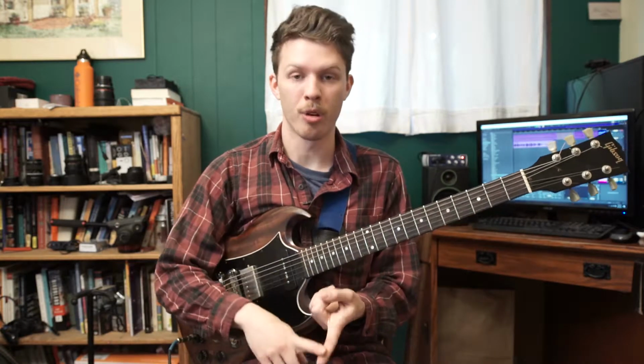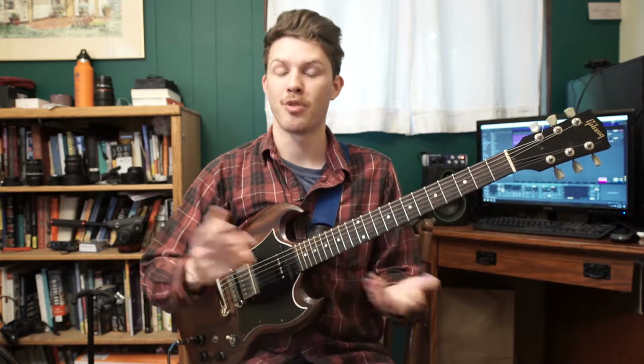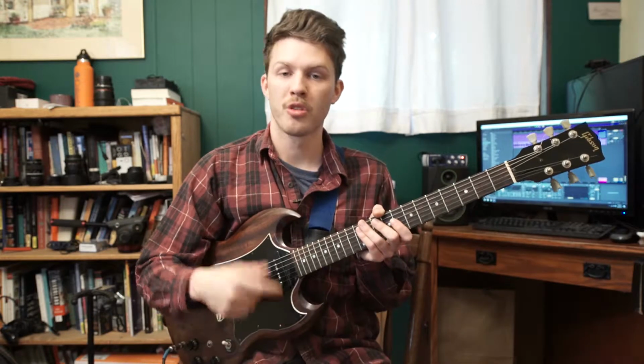So the first step is to figure out the chord progression and the melody, and then try to sort of reverse engineer what key we're in by looking at the notes that are in the chord progression and the melody. So there's a couple ways, depending on your skill level, that we can figure out how to play the chord progression of a song.